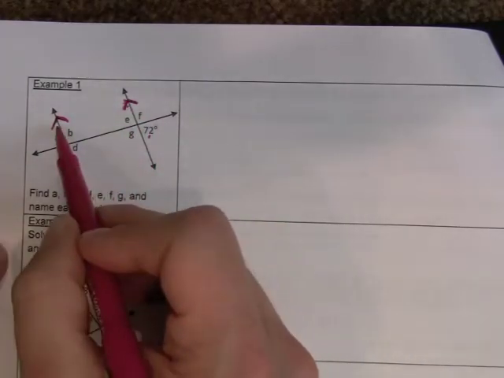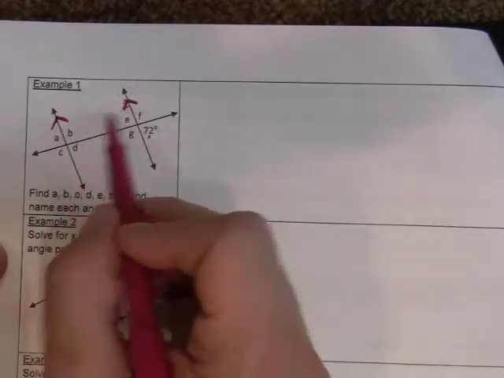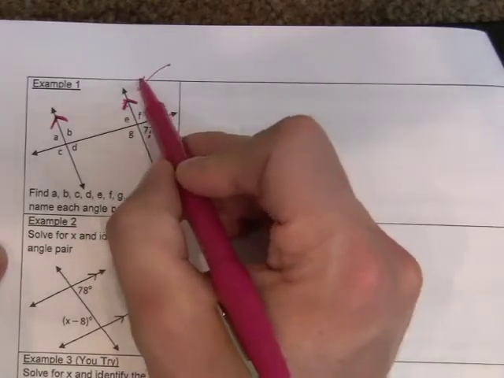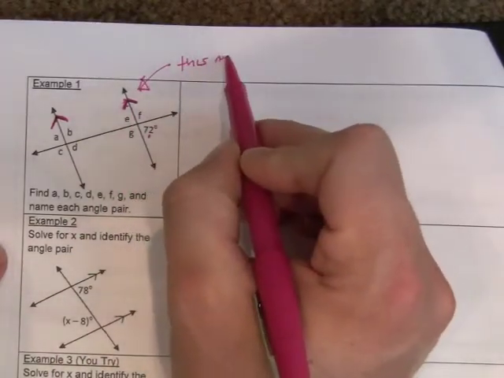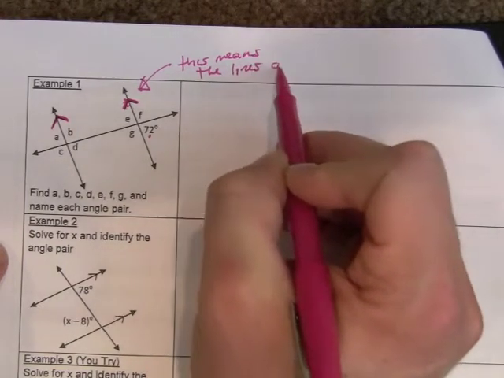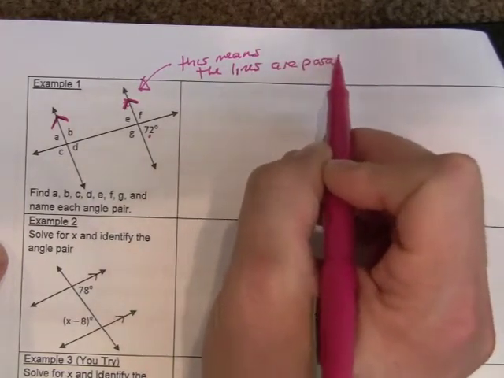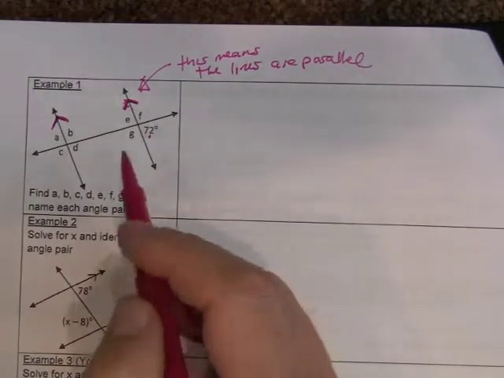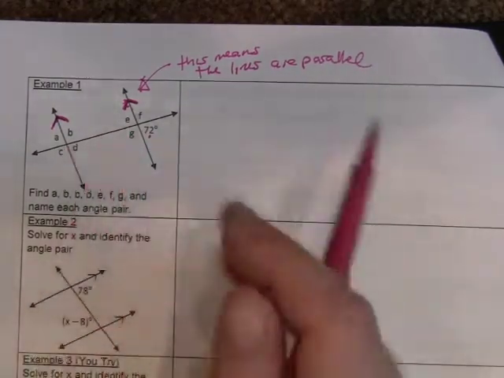When you see that, that means the lines are parallel.